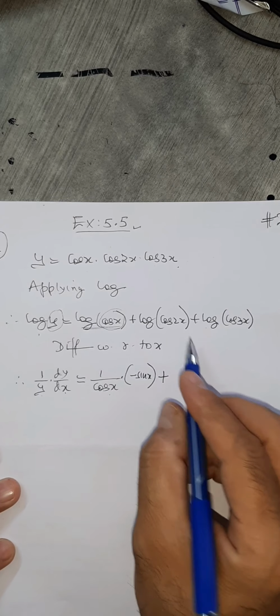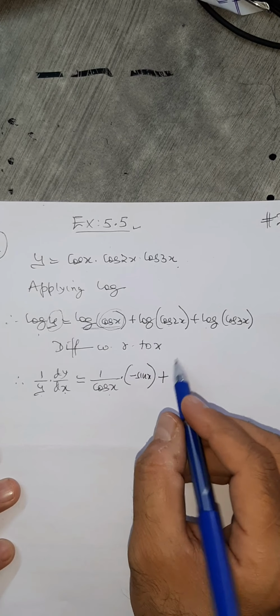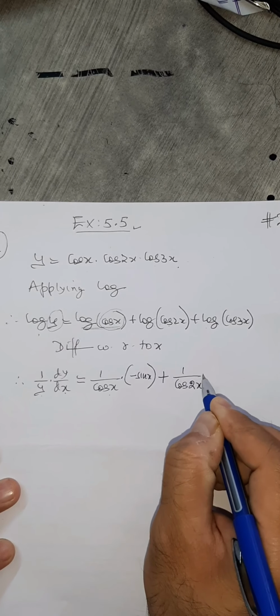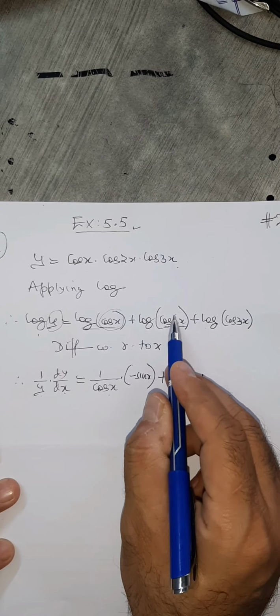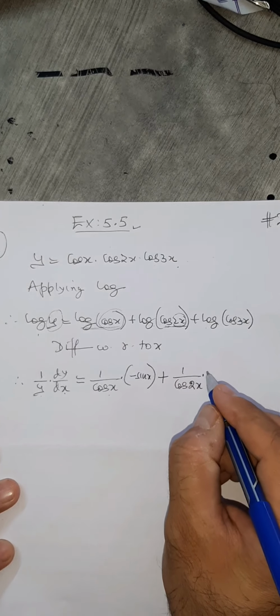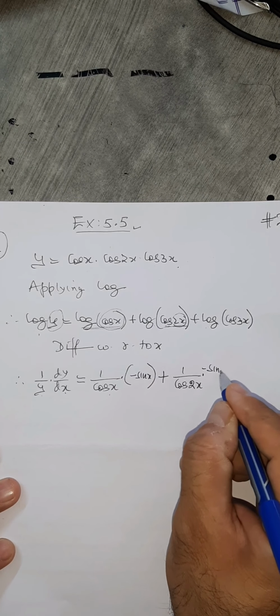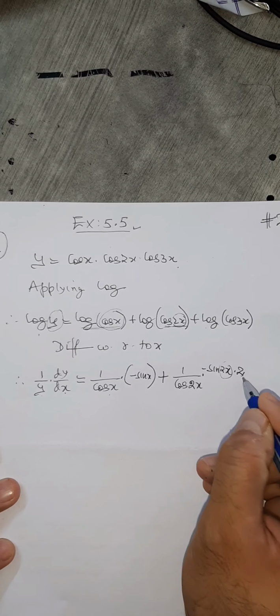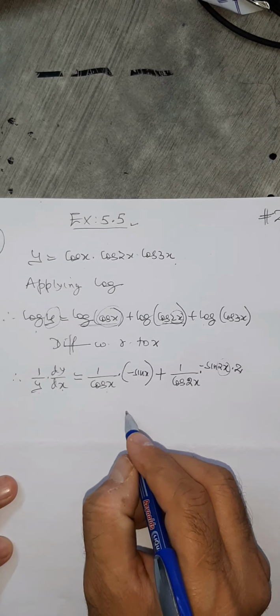Plus, come to this. What's the derivative of log of cos 2x? 1 upon cosine 2x into the derivative of cos 2x. Again chain rule, by considering this as x. So minus sine 2x into 2, the derivative of 2x, which is 2. I hope all these things are clear to you now.